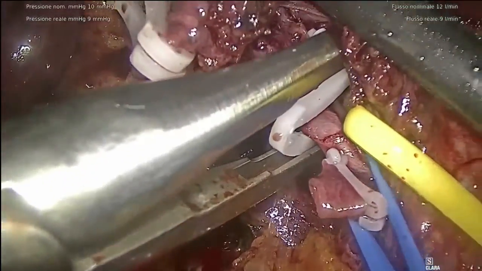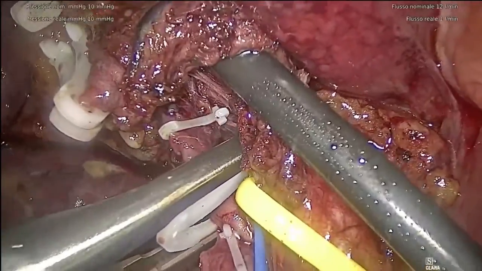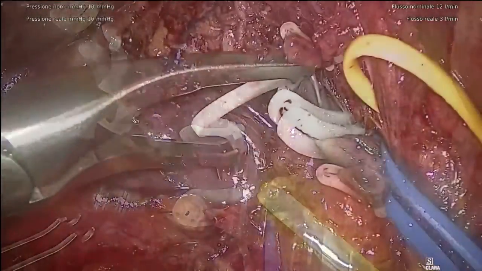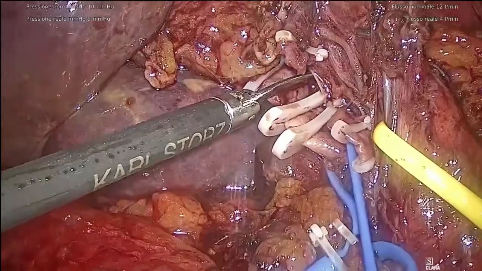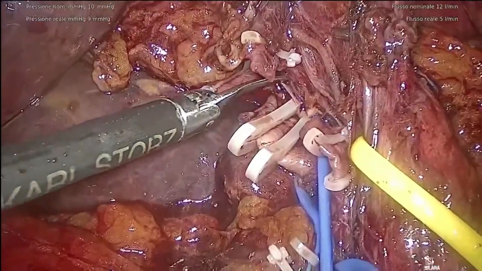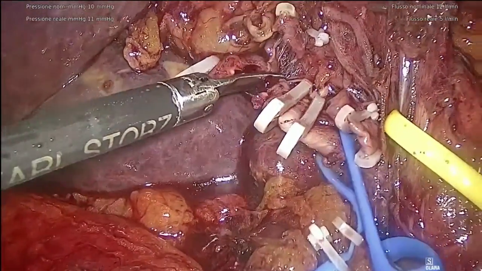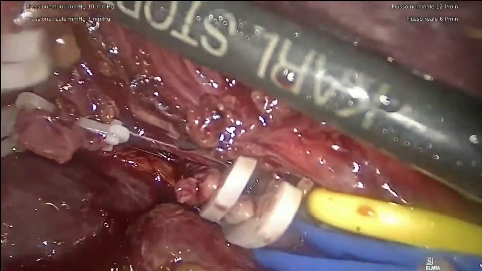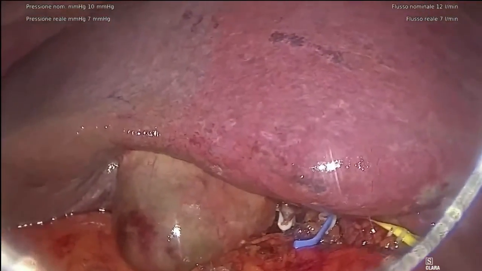Before dividing the right portal vein, we are used to performing an ultrasound check on the left liver in order to evaluate the presence of portal flow on the left liver. After that, the right portal branch has been divided between clips.